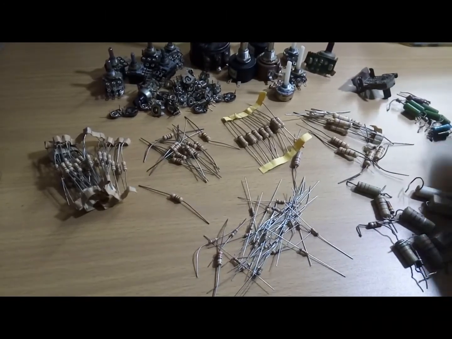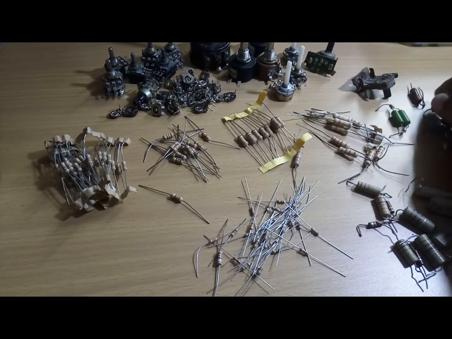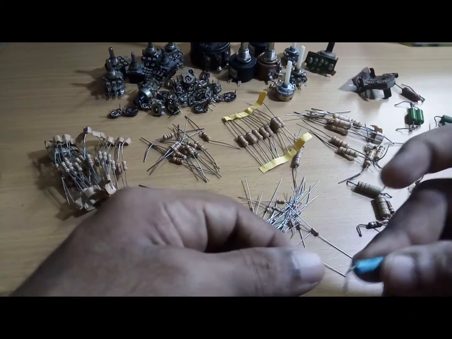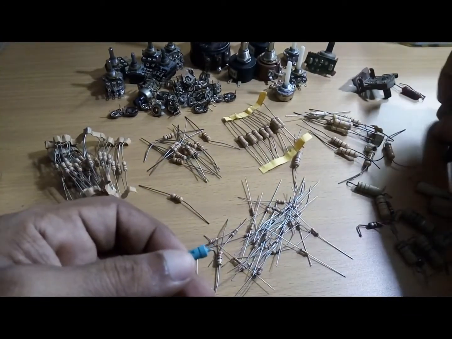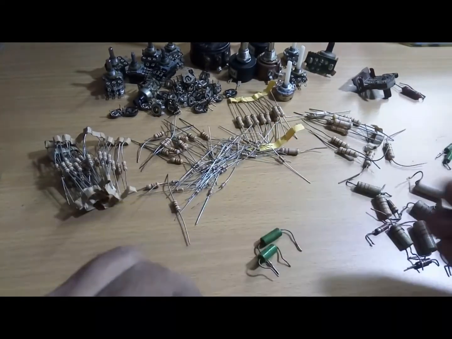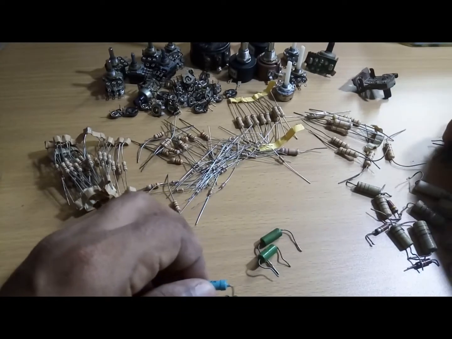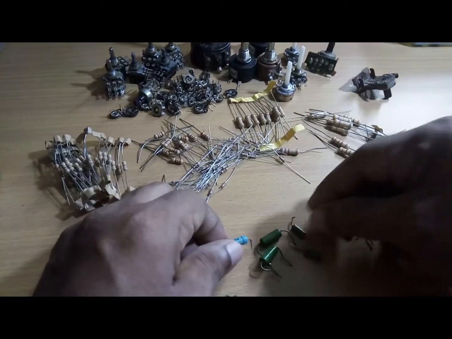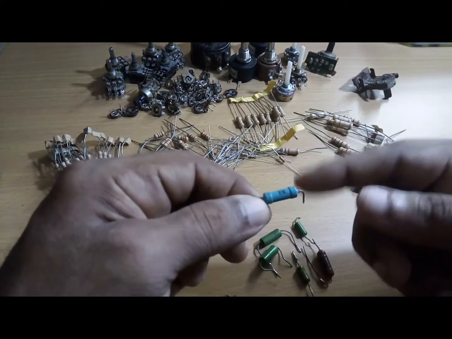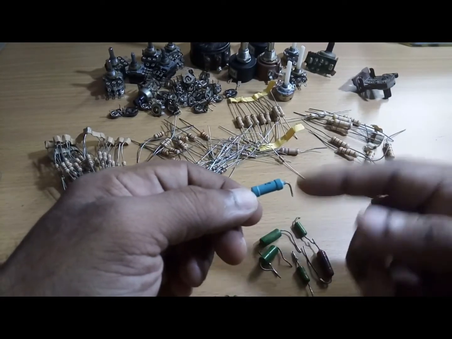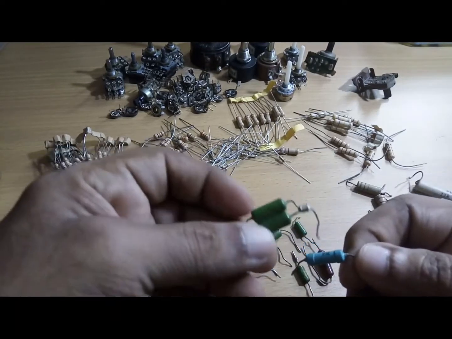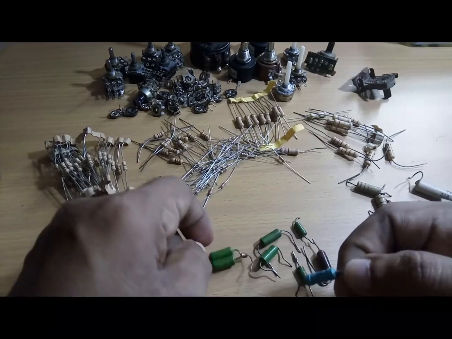You can see similarly here, these are wire wound resistors. There is a wire that is wound between the 2 terminals. Similarly, these are all different types of wire wound resistors.